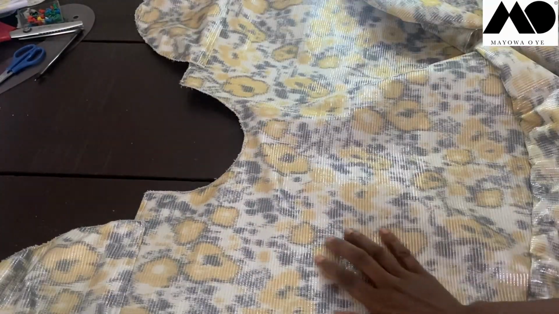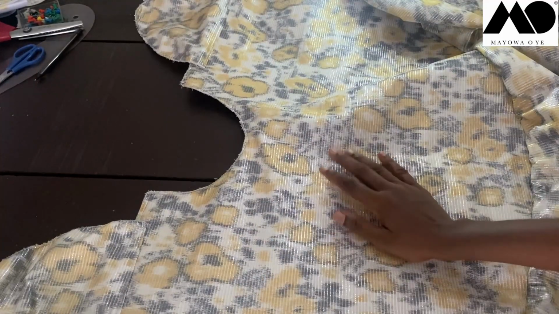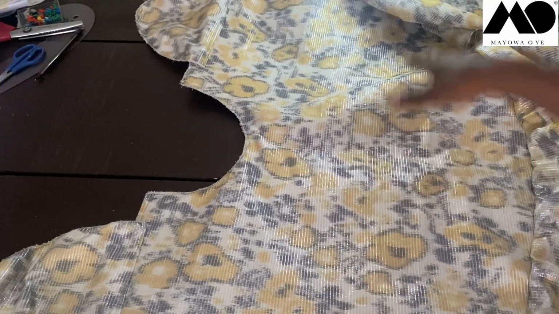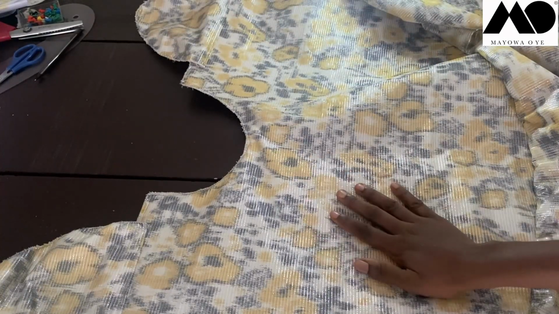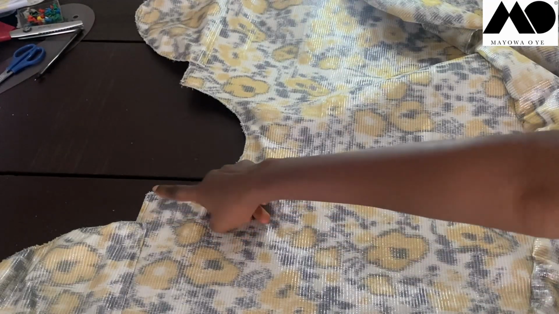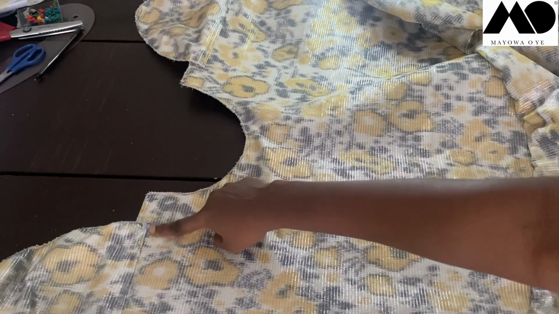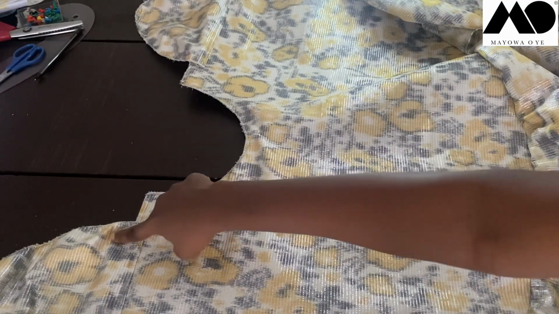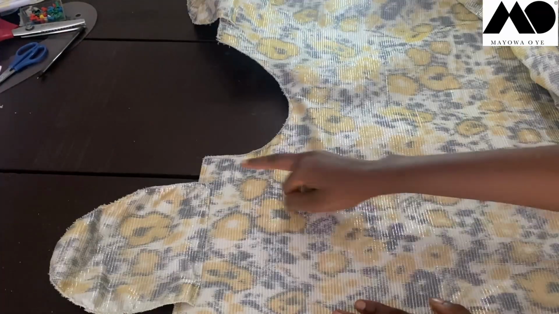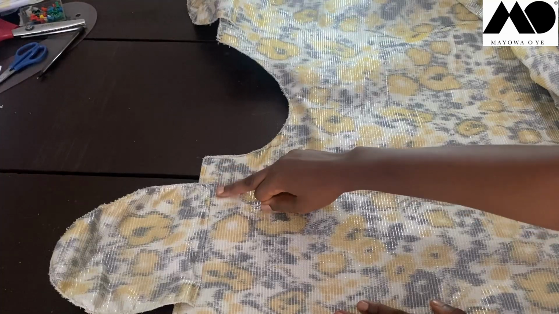So all I have to do right now is place the front and back pieces together. I'll place the back piece on top of the front piece, right sides together, and then I'll sew at the side. So this is one side here, so I'll sew 1 inch here. When I get to the pocket side here, I'll begin to sew ½ inch all the way around. Let me show you. I'll start from here, 1 inch at the side.